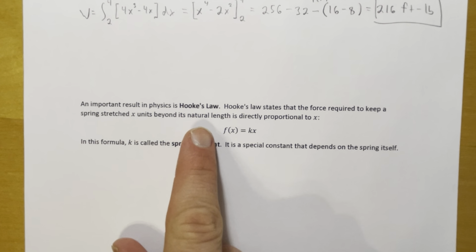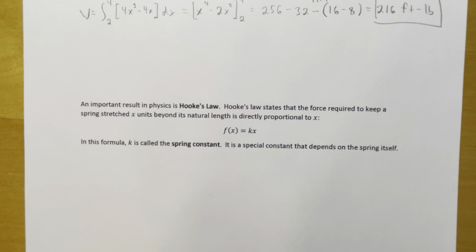So when we use the term natural length here, what that means is if you had a spring and you didn't apply any force on it at all, its length is that natural length. When you apply a force on a spring, that can either compress or extend that spring beyond its natural length. Okay, this k here, this constant in physics, we call that the spring constant, and it depends on the spring that you're using. Different springs will have different spring constants.